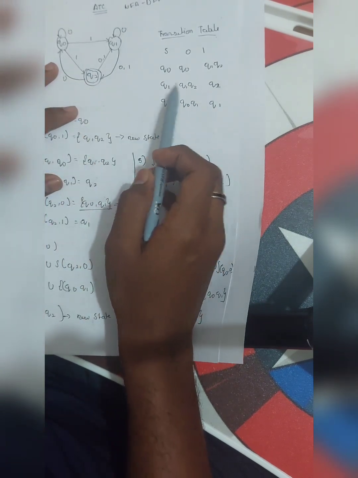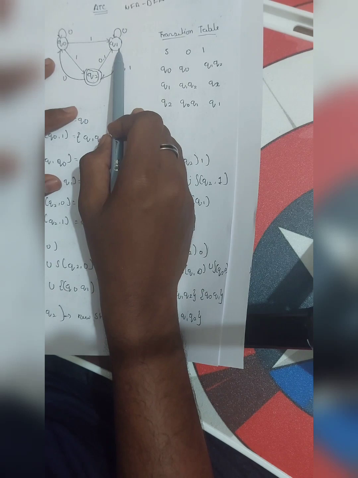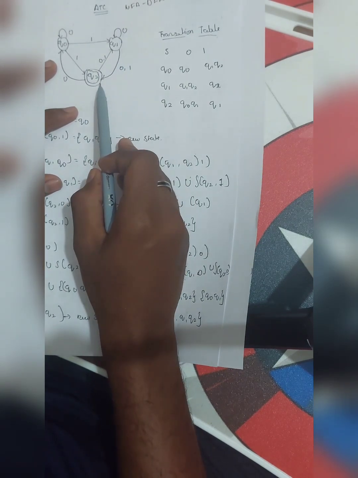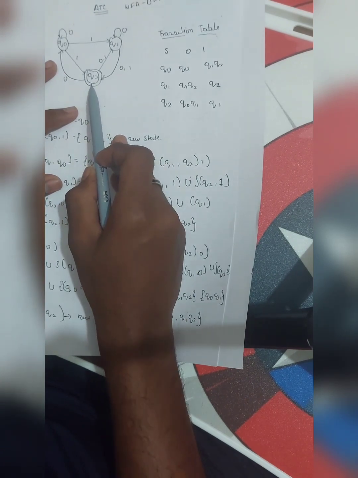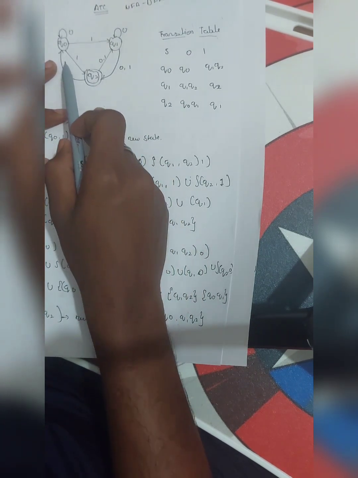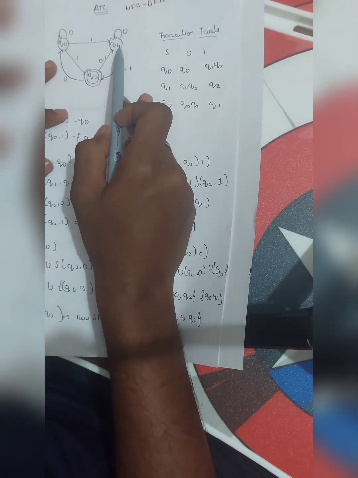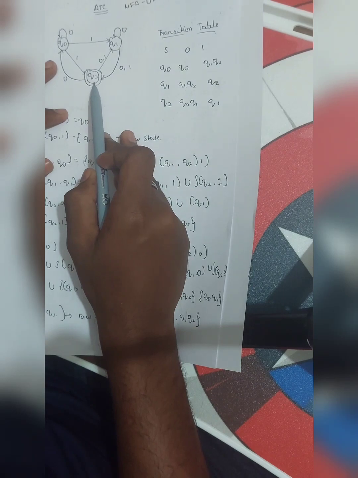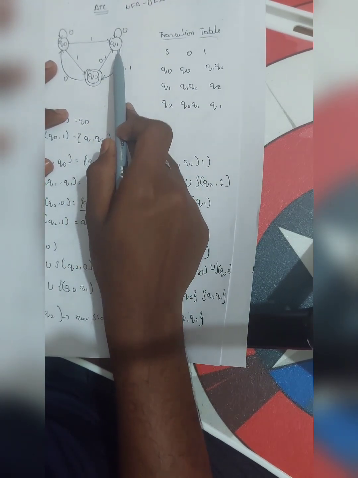Now Q1 with respect to 1. Q1 is traveling to Q2. Now take Q2. Q2 with 0 is traveling to Q0, and again Q2 is traveling to Q1. Q2 with respect to 1: Q2 is traveling to Q1.